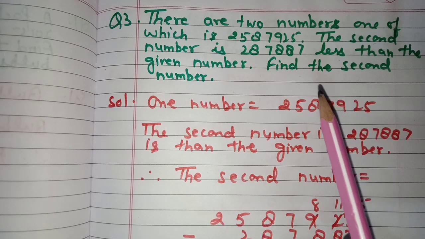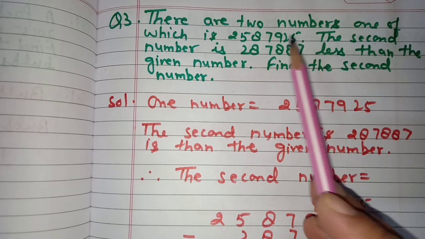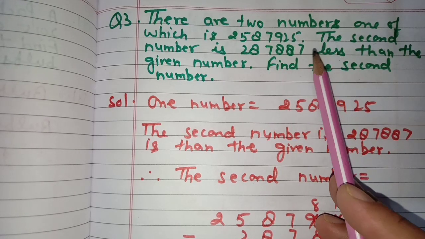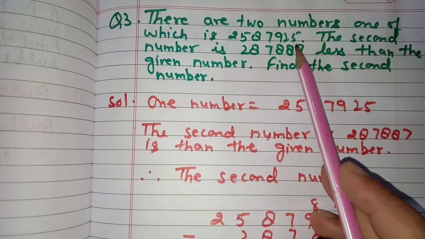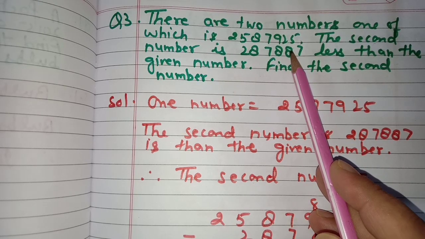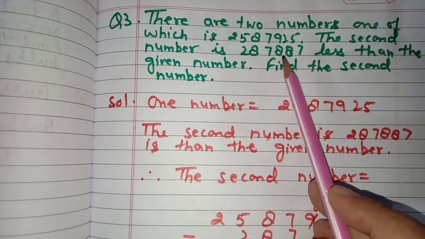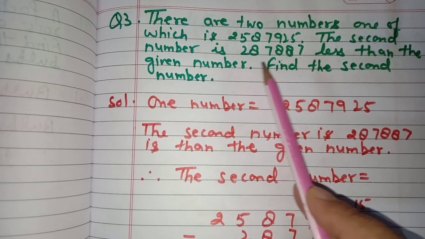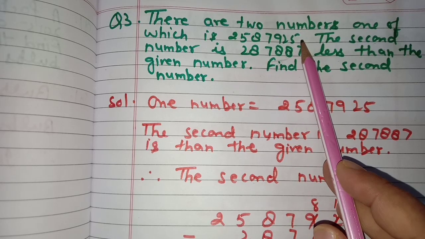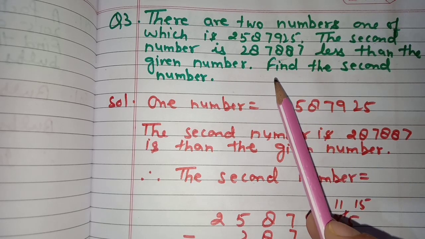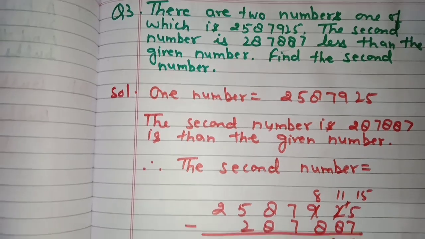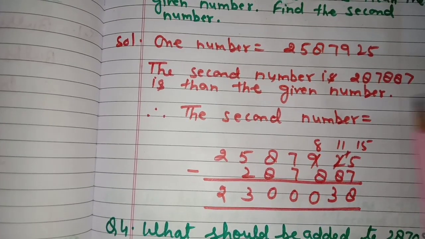So here there are two numbers. Out of those two numbers, one number is given and the other number is not given directly. But what is given? It is given that the second number is this much less than the given, meaning the first number. So we have to find the second number. Now let us find it.